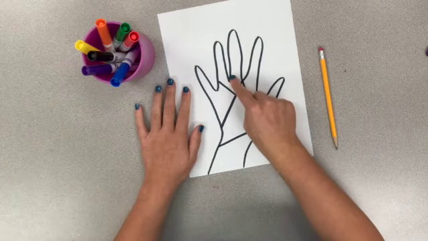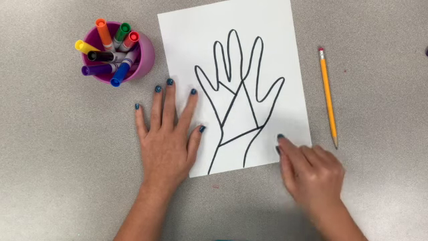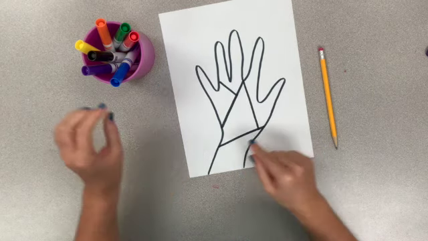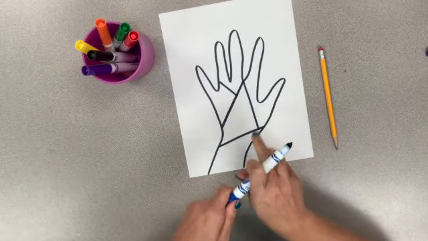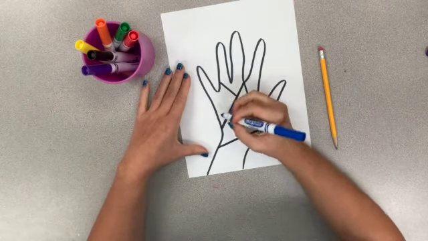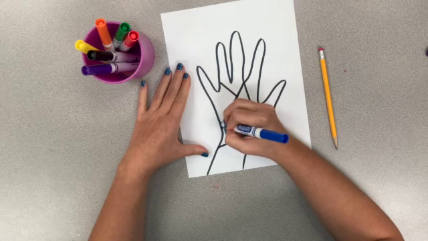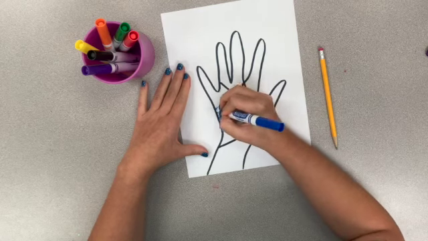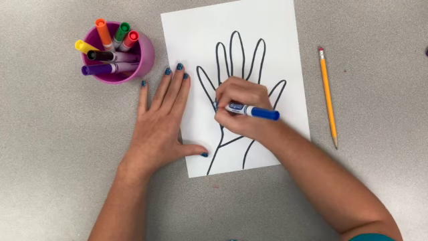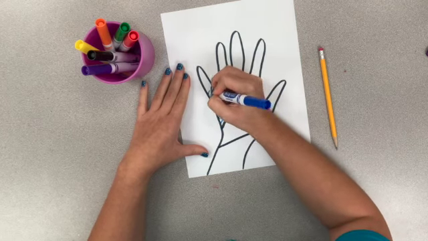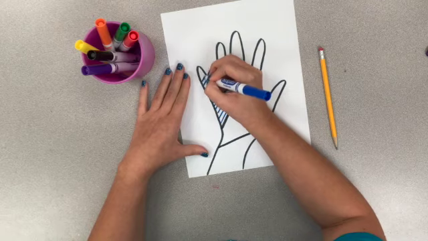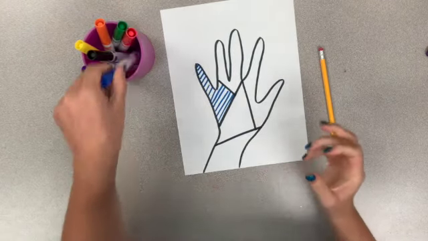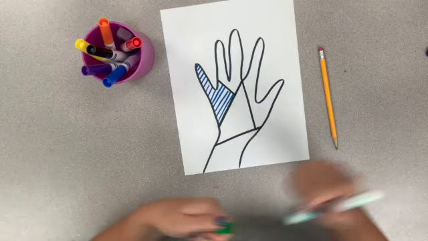And in each section, boys and girls, we are going to be doing different types of line inside of there. So I'm going to get a marker and I'm going to do diagonal lines inside of this part of my hands, just like that. Now we're not going to be coloring because this is a line project, not a coloring project.